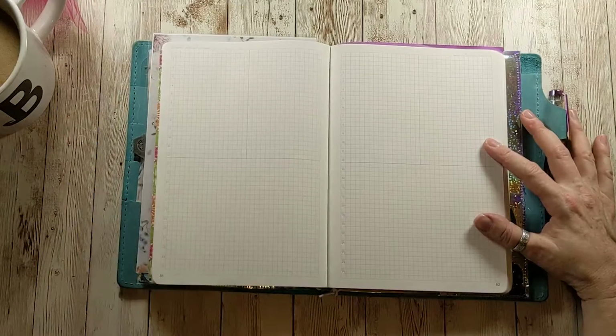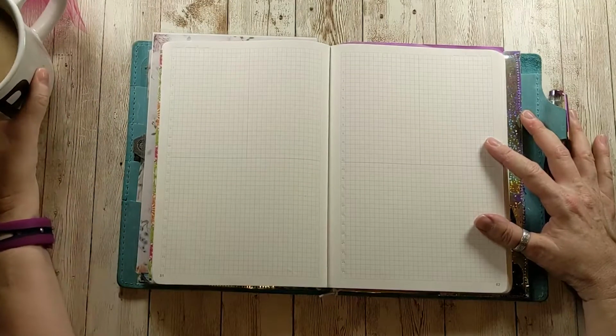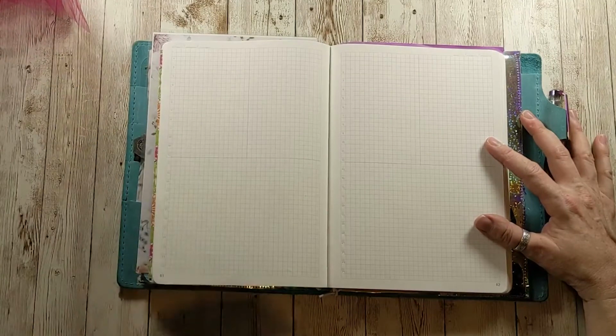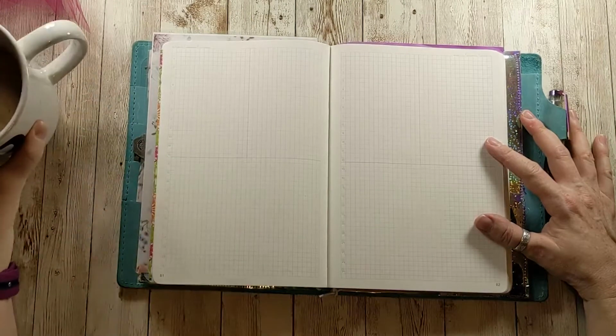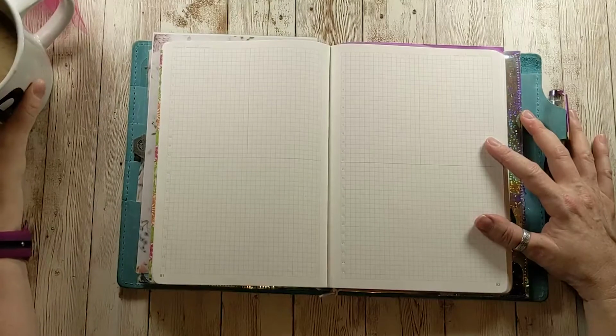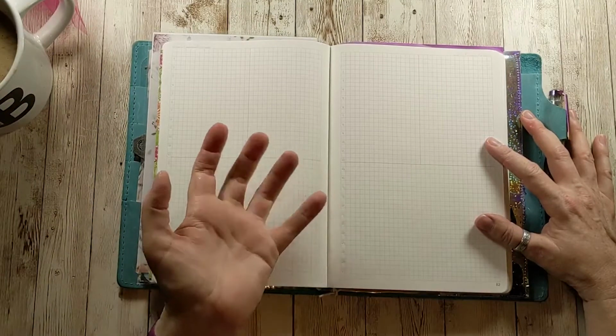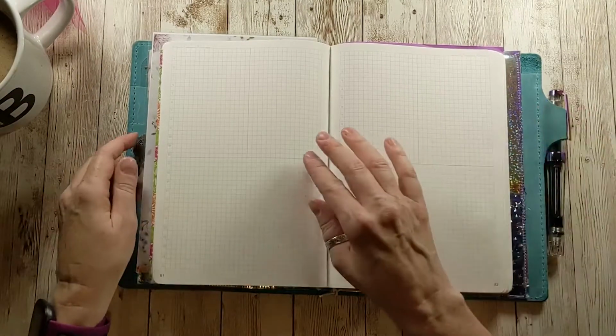Okay, it's not perfect. You probably have better luck with whiteout tape. But I feel like I have more control with a pen because I don't go into the squares. Anyway, this is all whiteout.